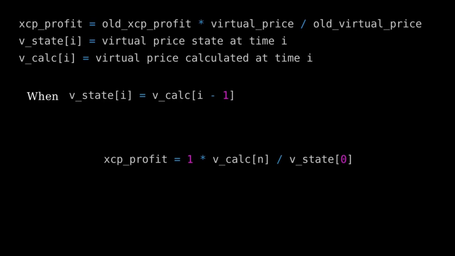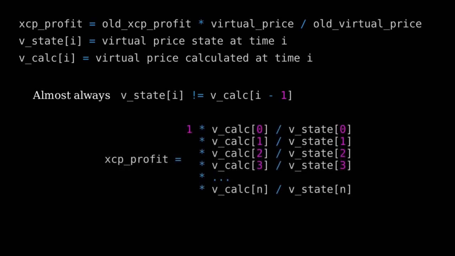So we looked at a simple example, but in practice, almost all of the time, the state variable at time I will not be equal to the calculation made at time I minus 1. So we get that the XCP profit is represented by this long multiplication and divisions.